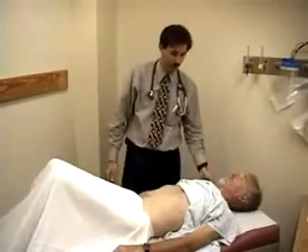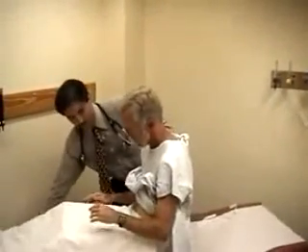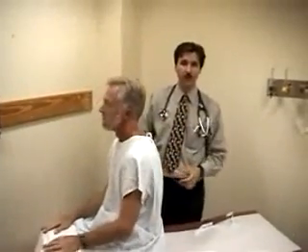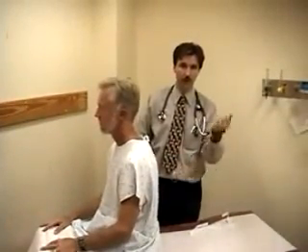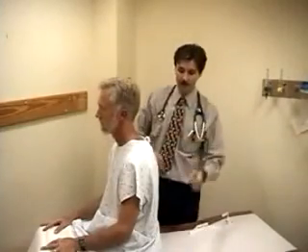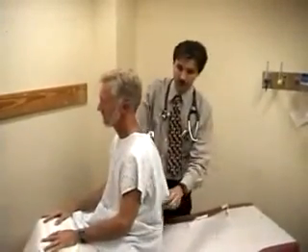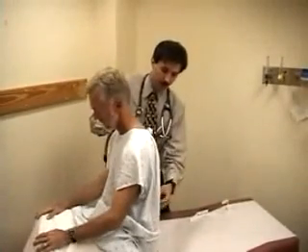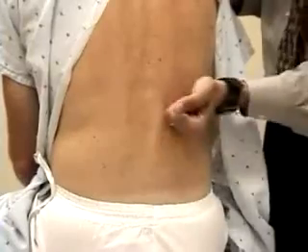Okay. Now we're going to check for costovertebral angle or CVA tenderness. I'm going to ask the patient to sit up, please. You're going to do this by percussing over the kidney, right below the lowest rib, using the ulnar aspect of your fist. It takes a little bit of practice to do this, so you don't hit either too softly or too firmly. So I'm just going to tap right here. I want you to tell me if this is particularly tender.